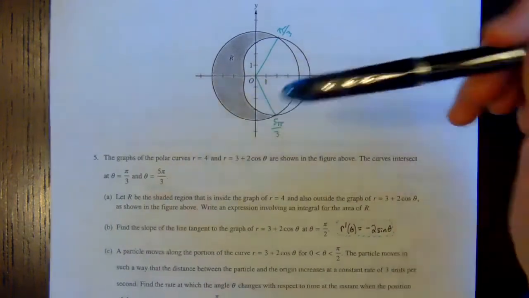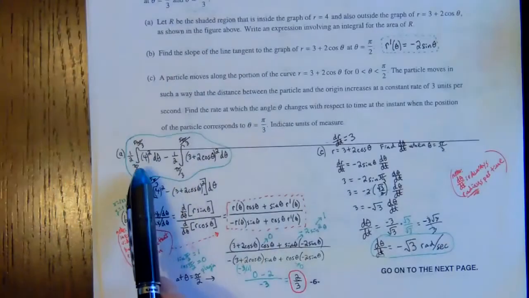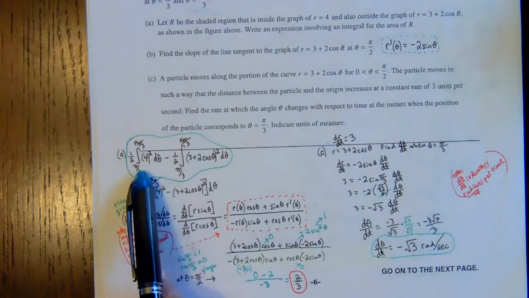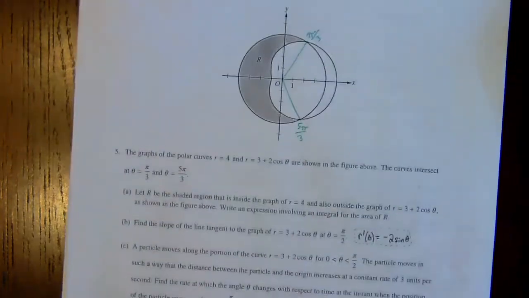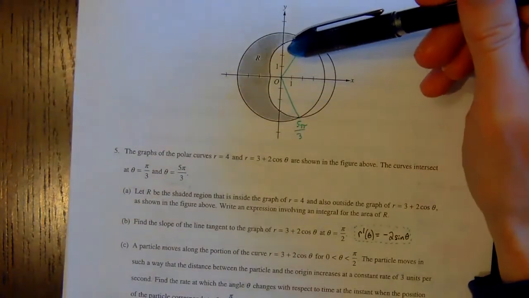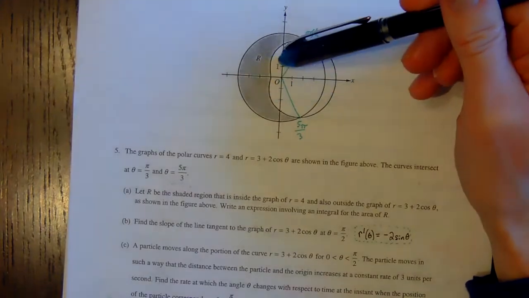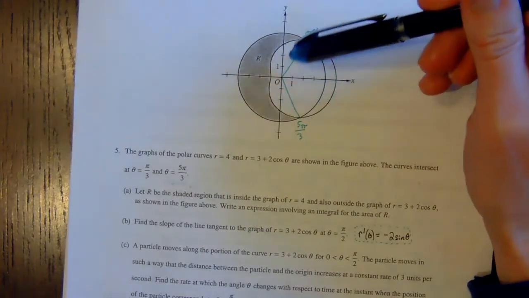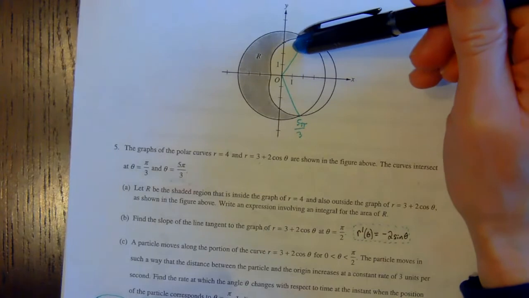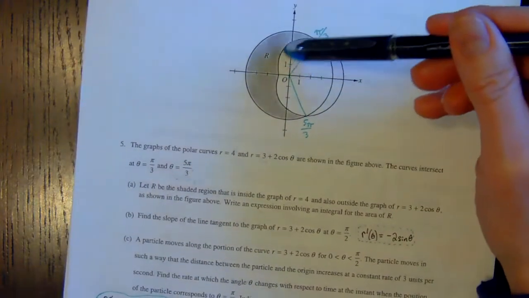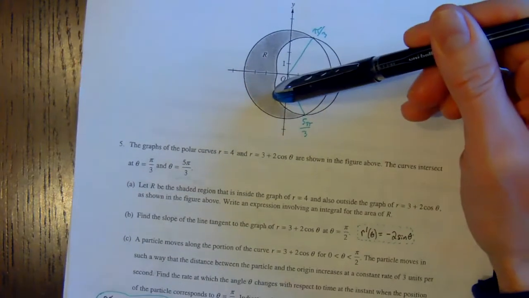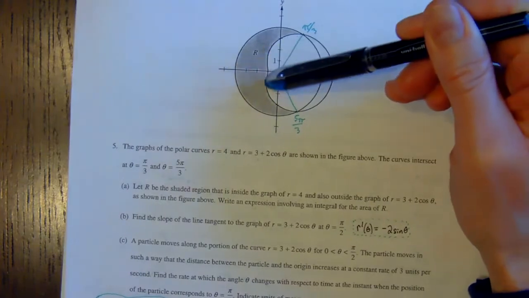If I set this up, I do 1/2 times that 4 squared from pi over 3 to 5 pi over 3. What that gives me is this region R, but it also gives me this extra sliver right here that I do not want, because that's going to go all the way out to the r going from here to here. So it's giving you all of that stuff filled in. Now, what we want to do is subtract out this little sliver.